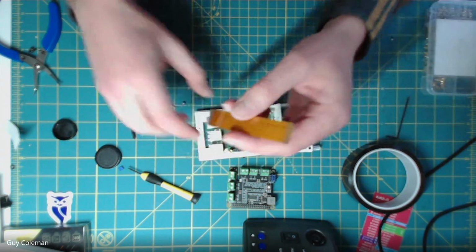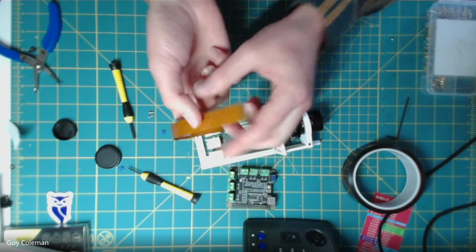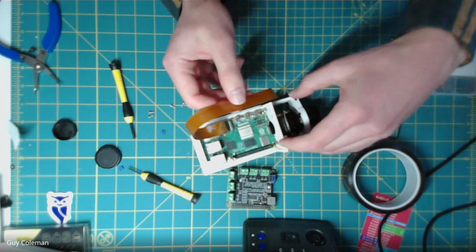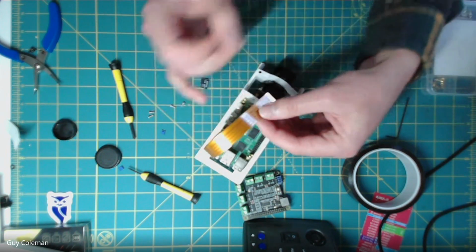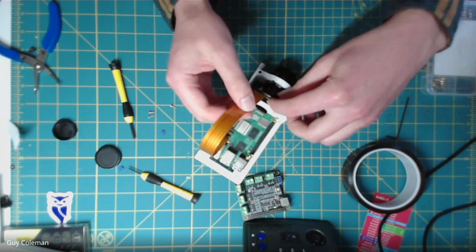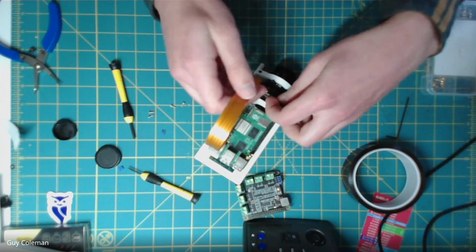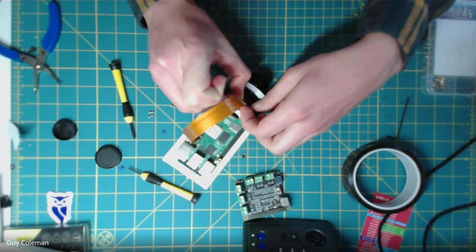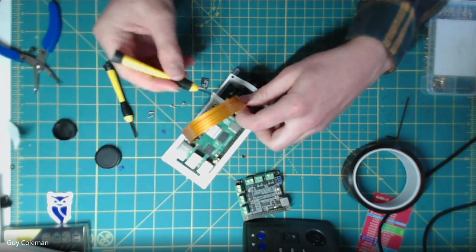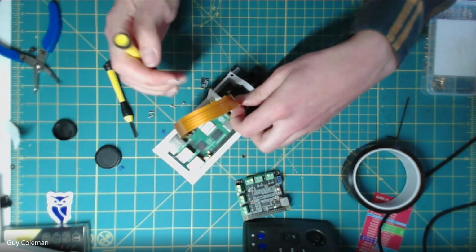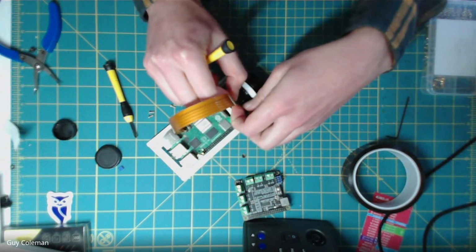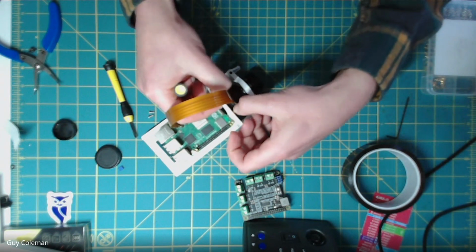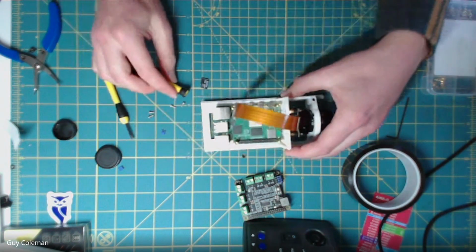That also means the metallic side is in the right orientation to mount with the camera as well. So these should be facing out. So it fits in. All right, so that's the camera cable fitted.